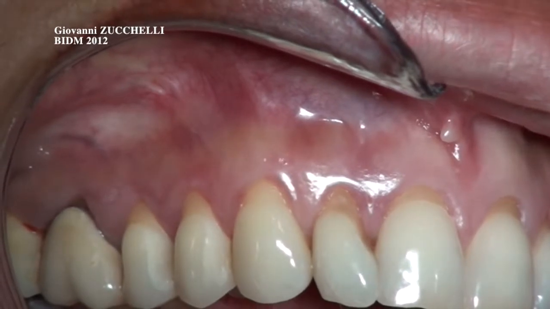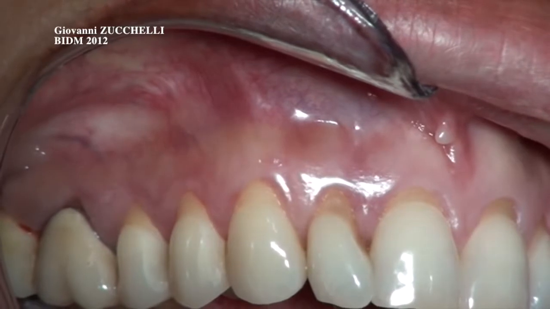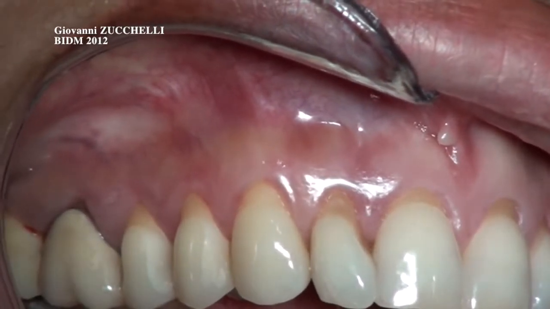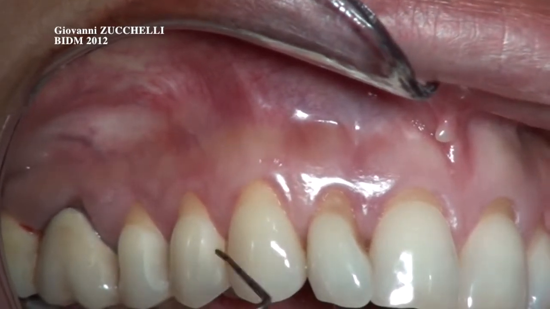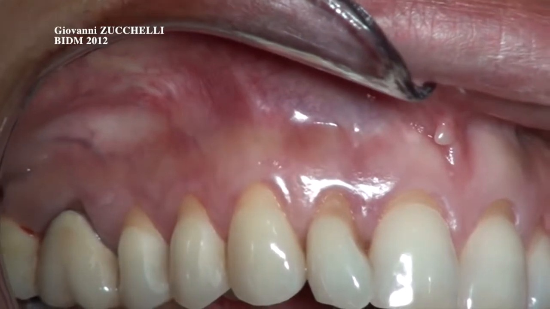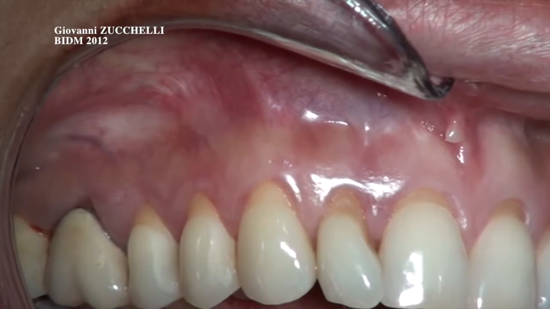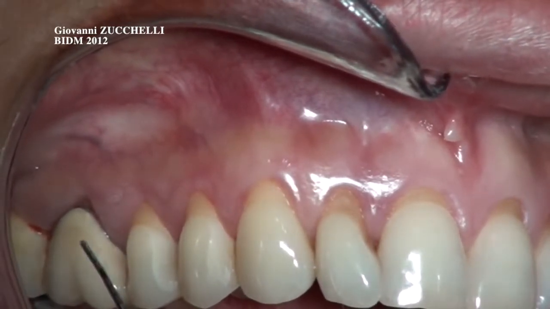So the technique we are going to perform is called the coronal advanced flap for multiple gingival resection. Since we have to treat multiple gingival resections together, we don't need any vertical releasing incision, but we will make an envelope type of flap from 6 to 1.